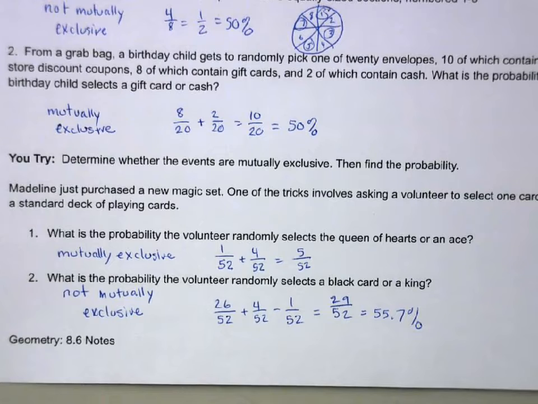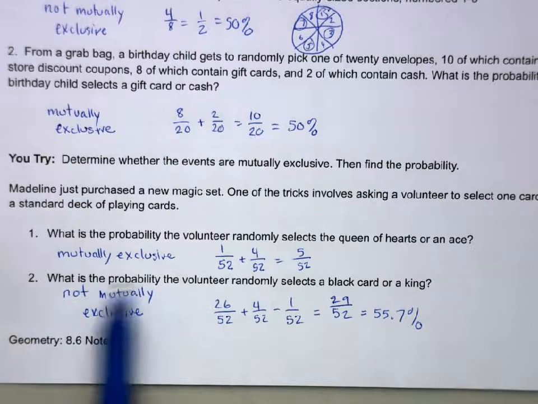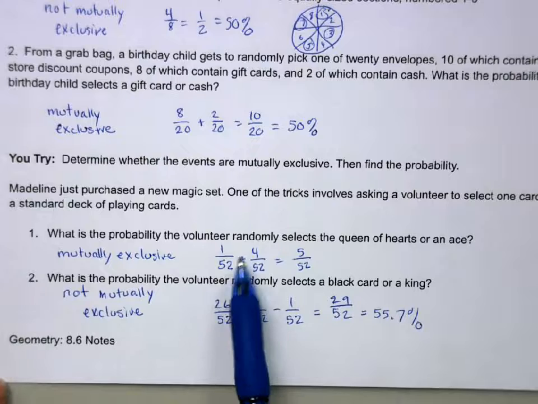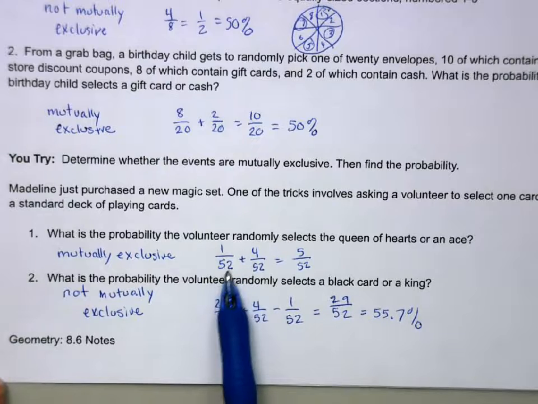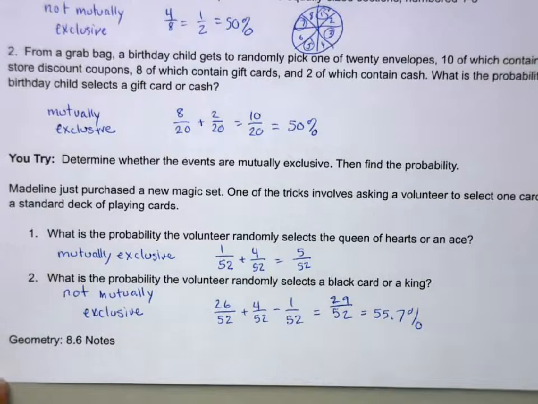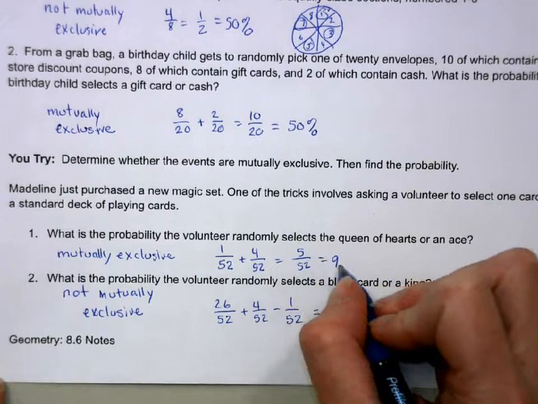All right, Madeline just purchased a new magic set. One of the tricks involves a volunteer selecting 1 card out of a standard deck of cards. So what is the probability the volunteer randomly selects the Queen of Hearts or an ace? There is no overlap there, so those are mutually exclusive. So there's 1 Queen of Hearts out of the 52, 4 aces for 5 out of 52, which is 9.6%.